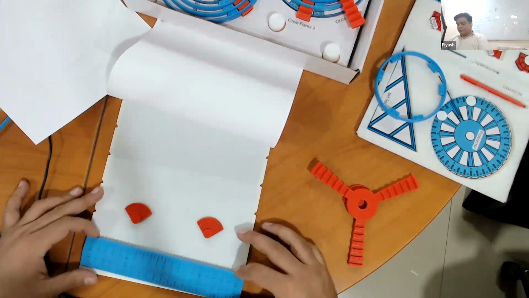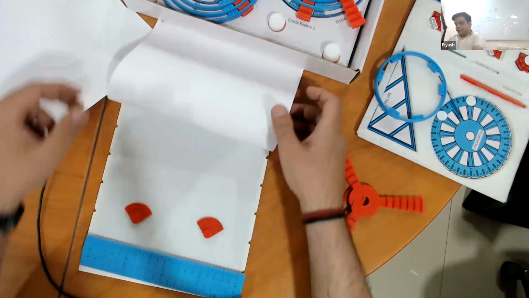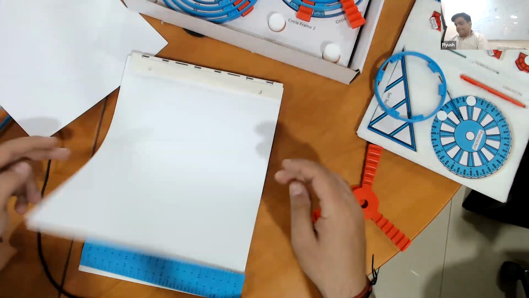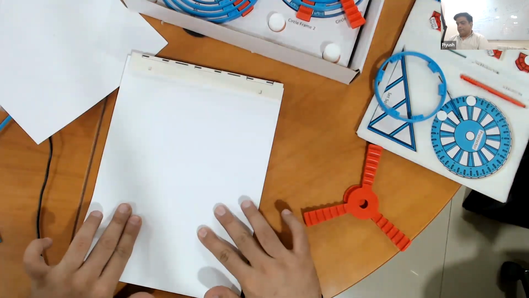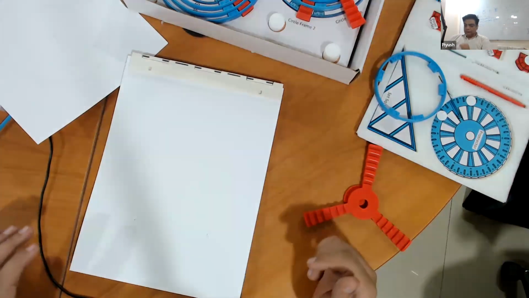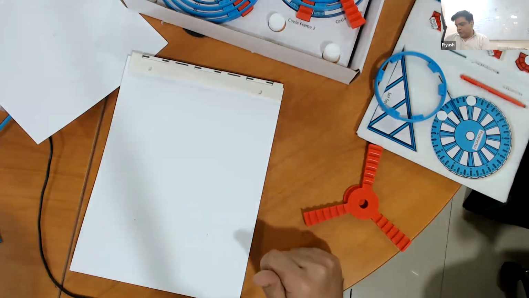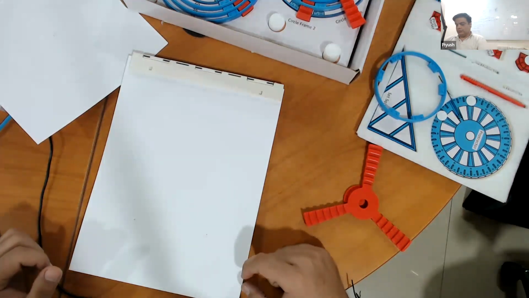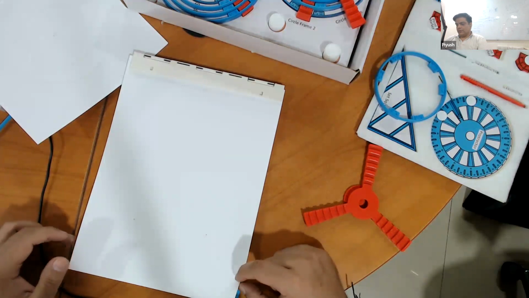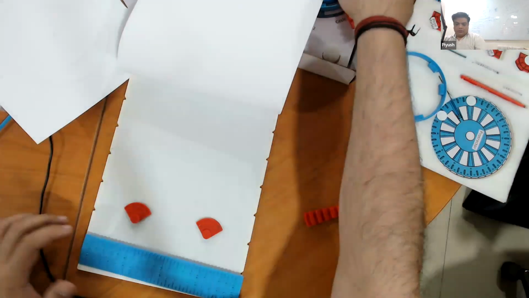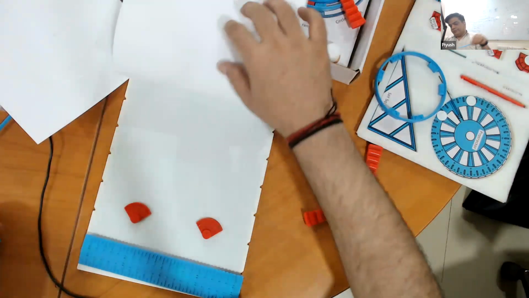Remove the scale. Mark the points first. Place the line marker.